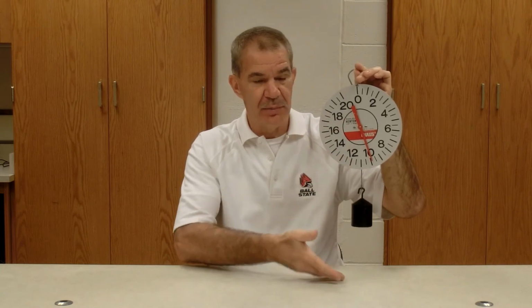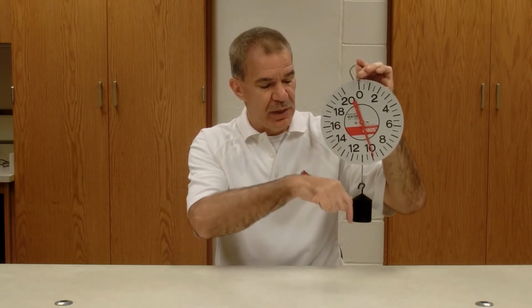So Newton's first law of motion says an object at rest remains at rest. Therefore, there must be no net force on it. So if the Earth is pulling down with 9.8 newtons and the scale is pulling up with 9.8 newtons, those forces are balanced, and the object at rest remains at rest.